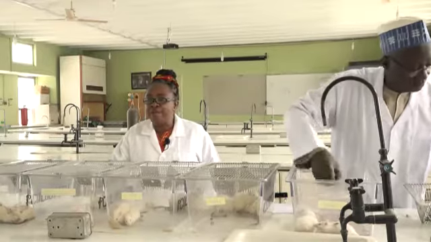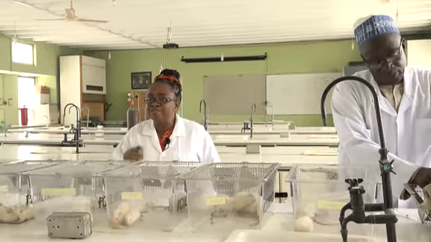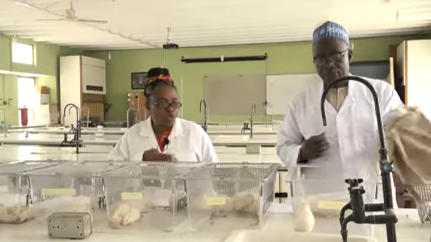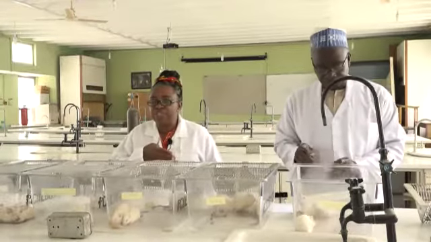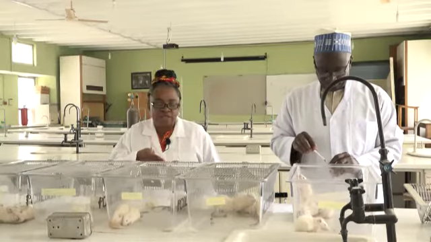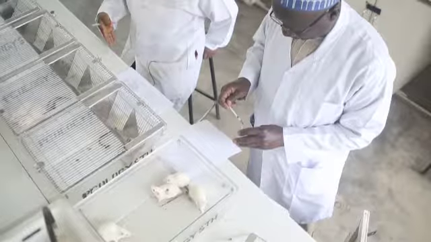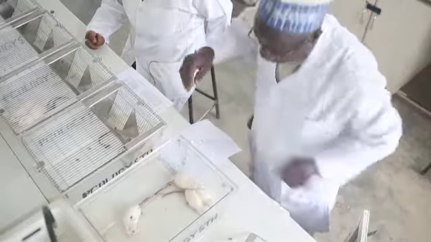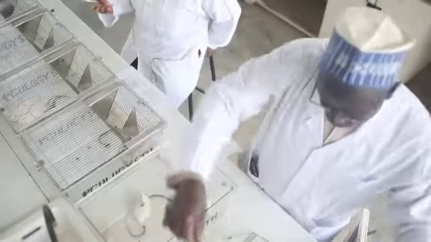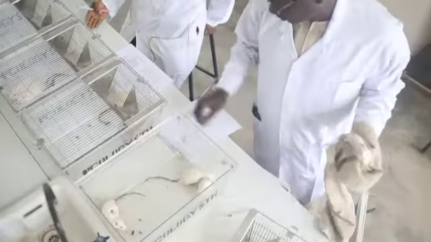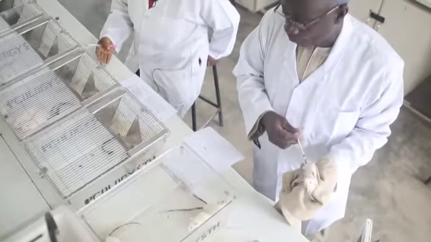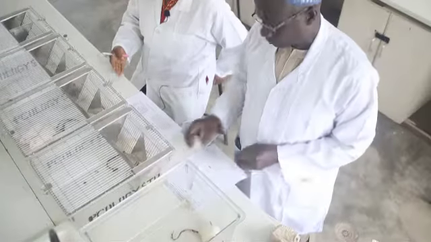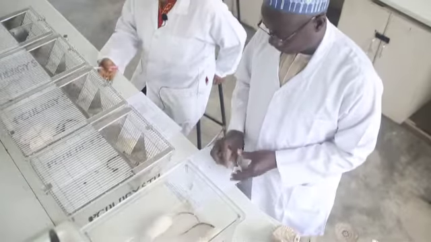You may be wondering how he's able to pick 1, 2, 3. He has marked them with specific marks on their tails. So from his notebook or his administration sheet, he can tell which rat is to receive which volume because their weights are different, as he told you. Of course, in clinical practice, you have to be careful when you give medicines to your patients. You cannot afford to make a mistake and administer the wrong drug or the right drug to the wrong person.